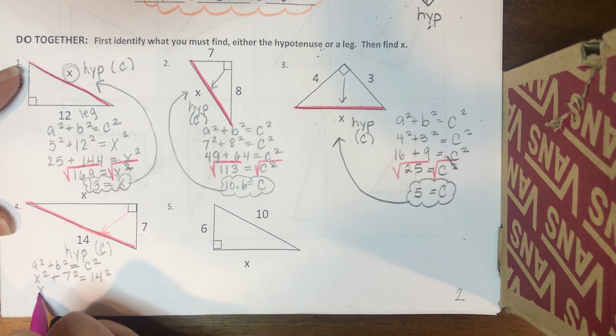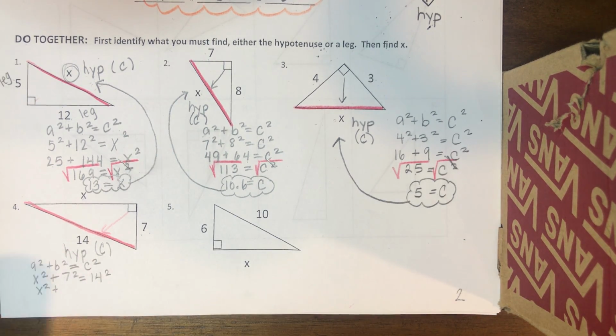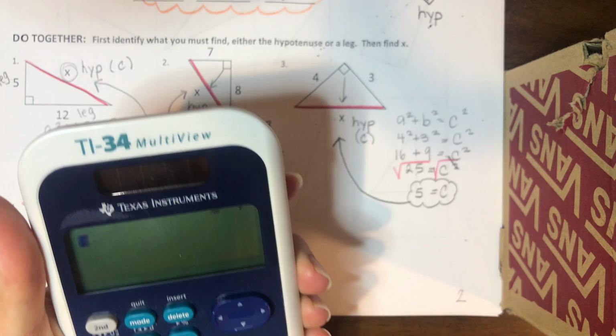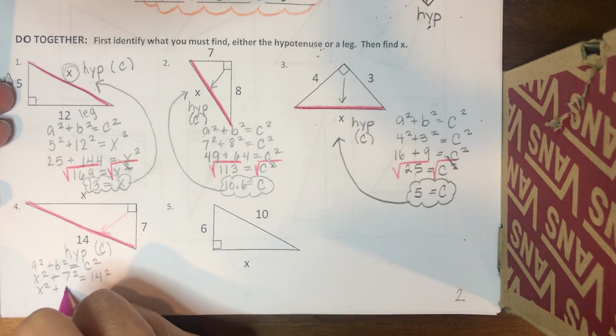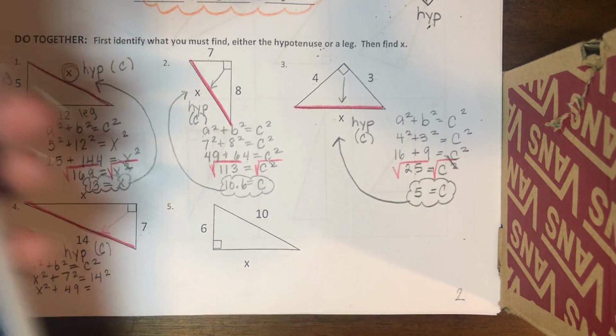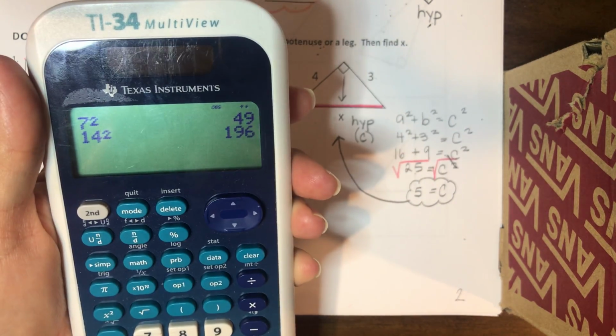So x squared stays x squared. 7 squared, remember we can do that on our calculator, or we know that 7 times 7 is 49. Equals 14 squared. So 14 squared is 196.